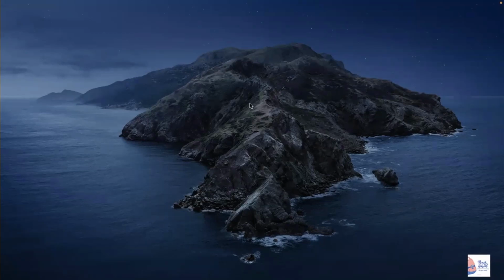Today, I'll be showing you how to record your screen with the macOS Screenshot app. So let us get started.